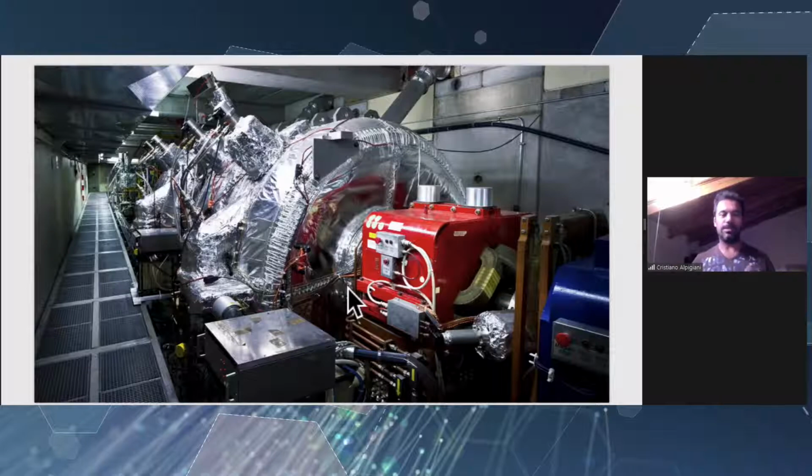So these accelerators are not very simple machines. They have many systems that are controlled in the control room, used to understand every second what is the position and the quality of the beam, and all the properties of the beam are analyzed, so that you can always tune and improve as much as you can the properties of the beam.